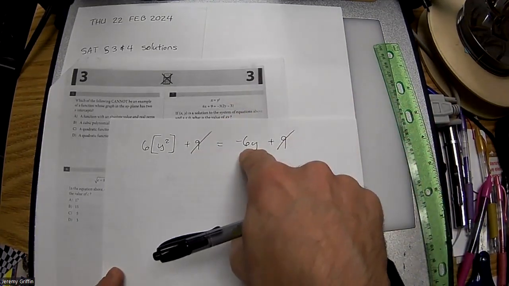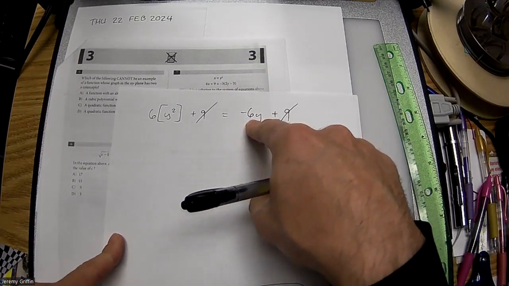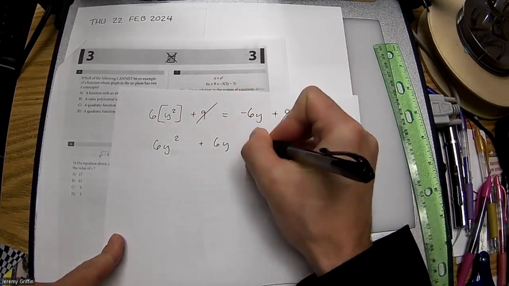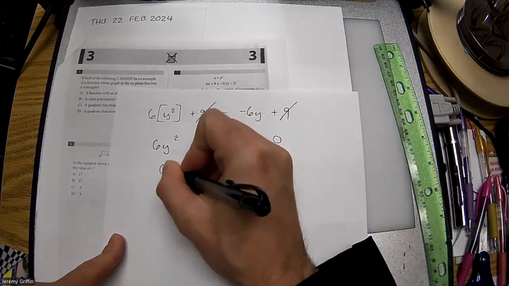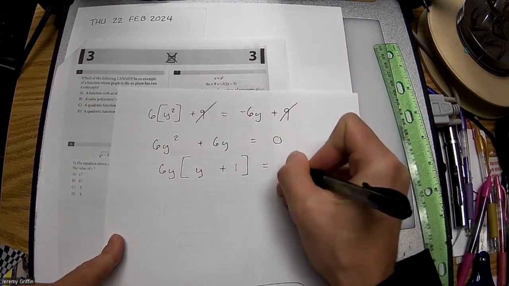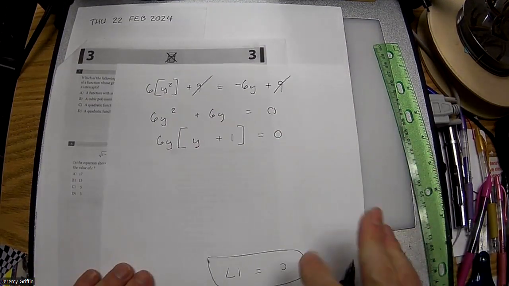Right. Maybe I'll just do it the proper math way. I'm going to add 6y, so 6y squared plus 6y is 0. Factor out a 6y. That gives me 6y times (y plus 1) equals 0. Okay, guys good so far? Right. And why did I do it like that?